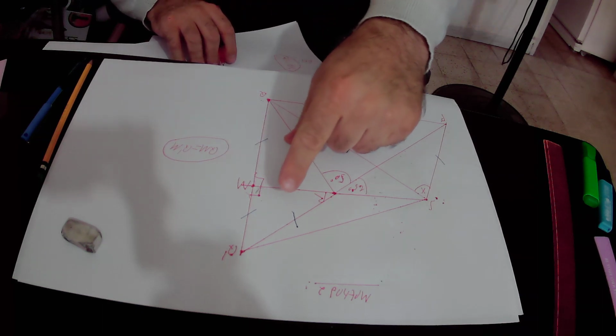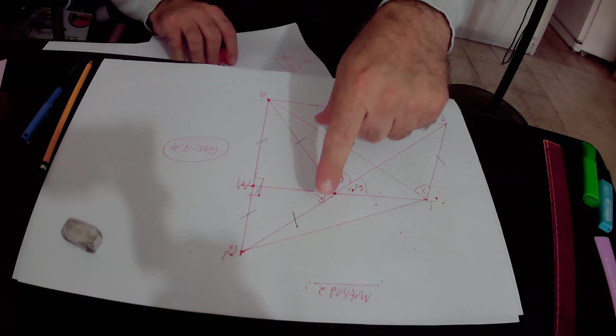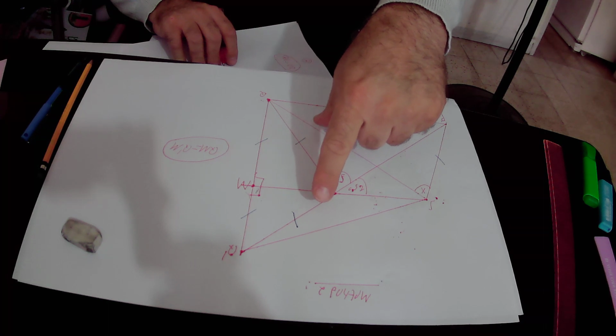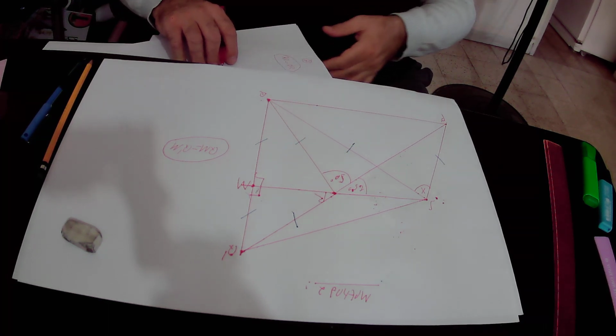Those two triangles can go into each other, therefore those two corresponding sides will also be equal to each other.